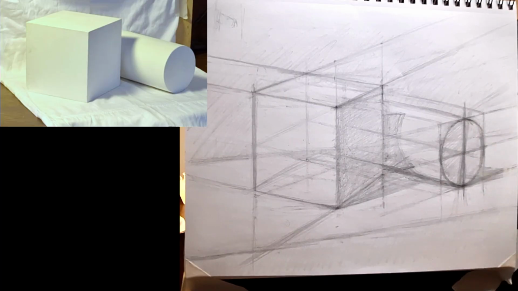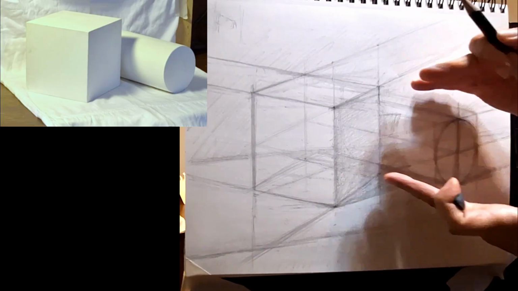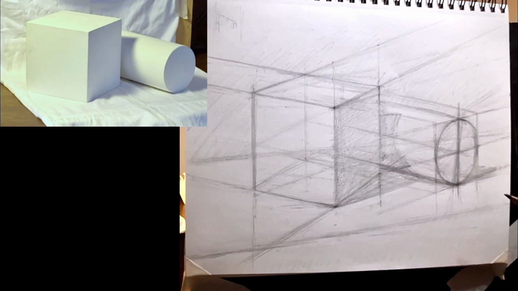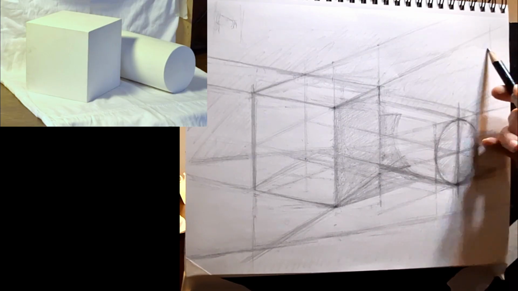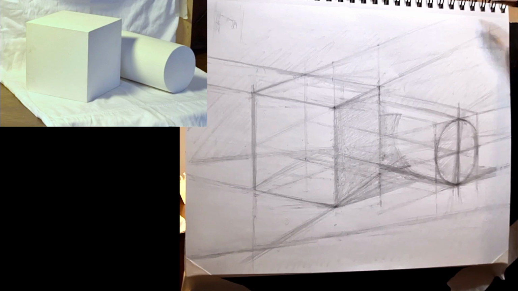And if you stand sideways and look at it this way, you will see that it needs to appear as if what you have on the side is your vertical, right?